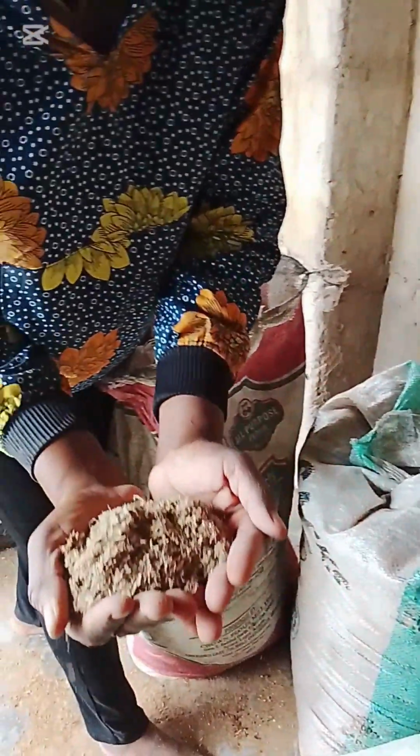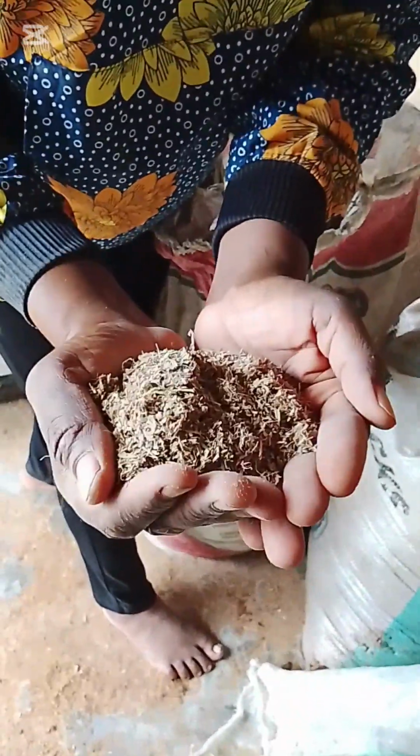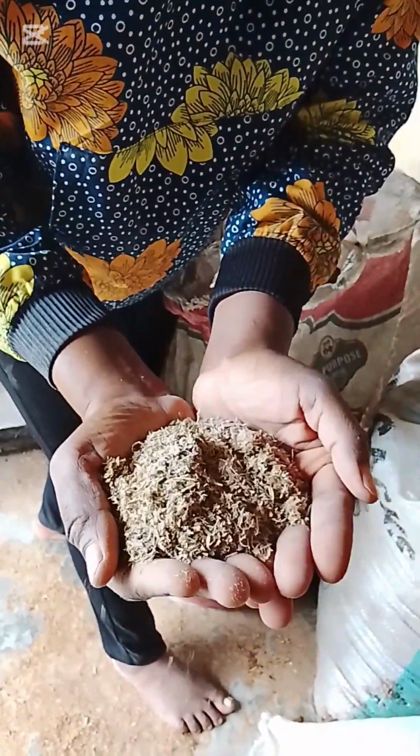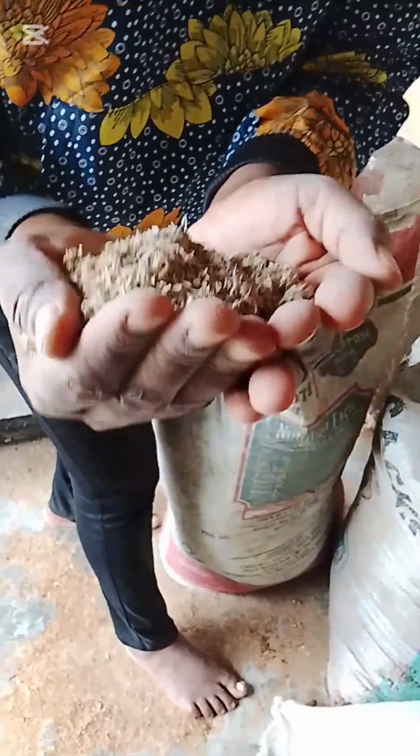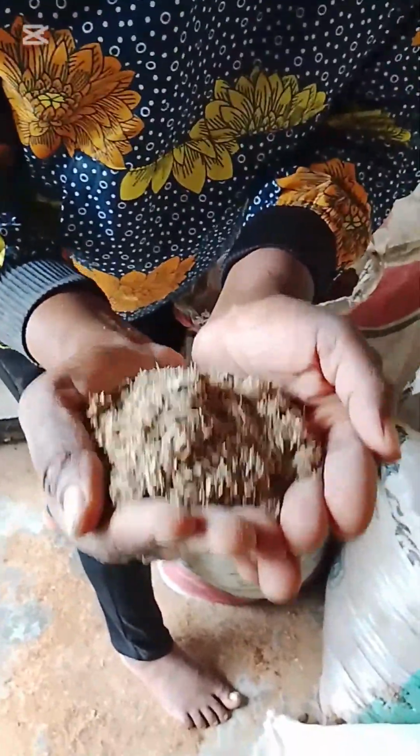So here we have our rice bran. This is rice bran. When you look at it, you see it is not rice husks, but rice bran. This one is gotten from the polishing of rice. When they have removed the husks, then they take it for polishing. This is the rice bran.